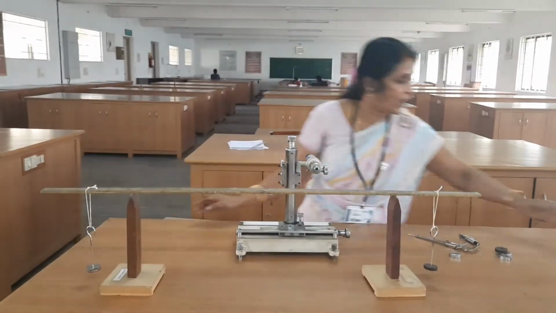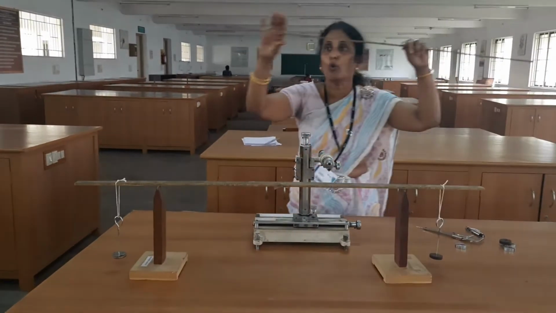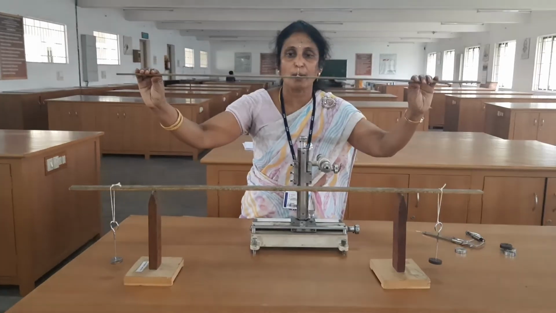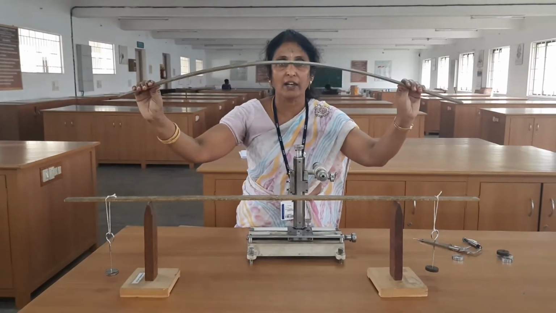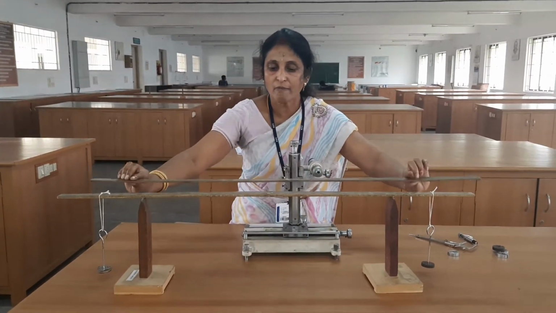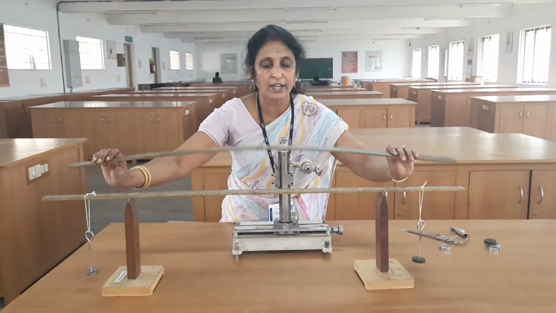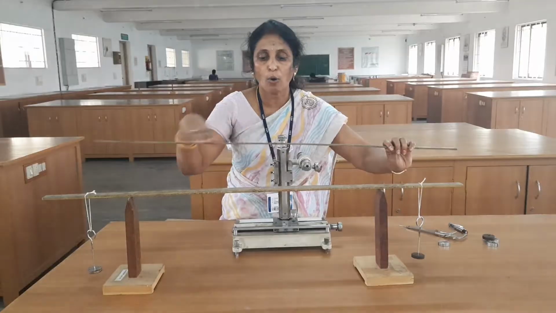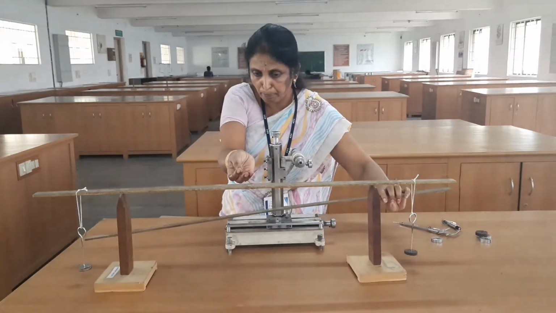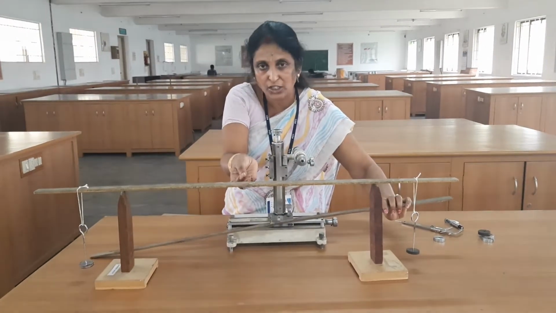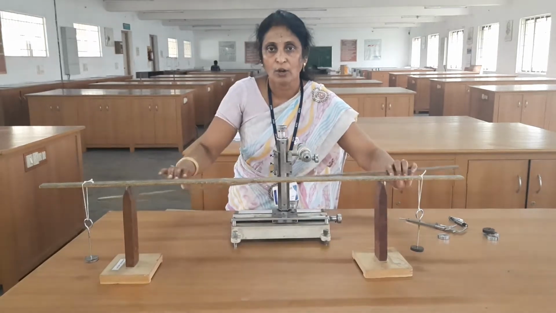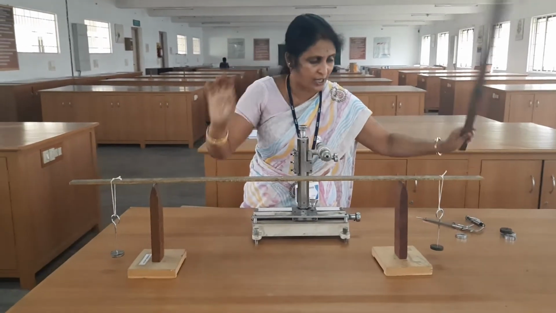Because we have applied the load at 2 points along the length of the beam, the beam will elevate like this. The beam which is there in the no load condition will now elevate because of the load applied. Now the pin which is attached at the middle will elevate over a small distance.